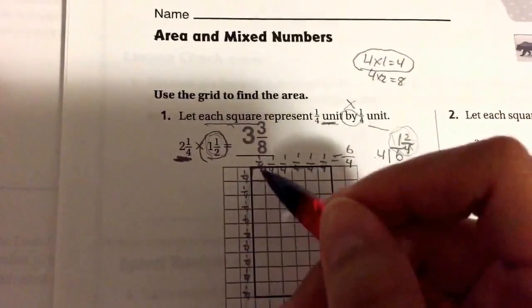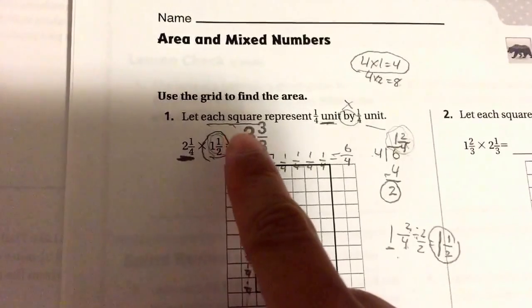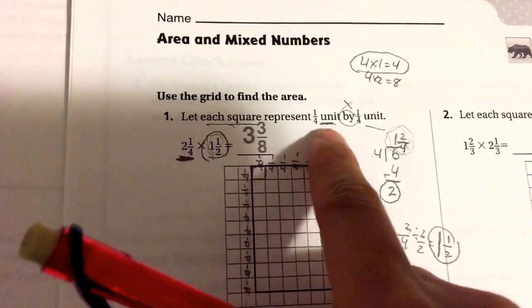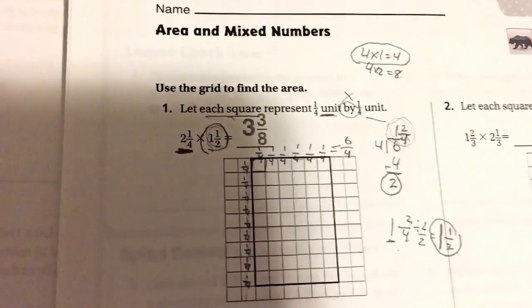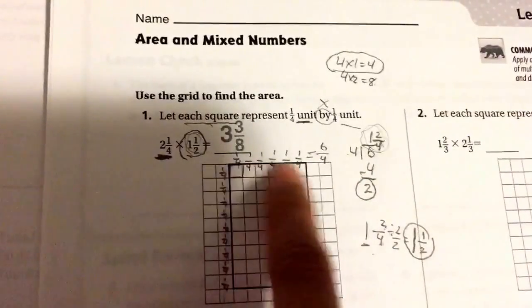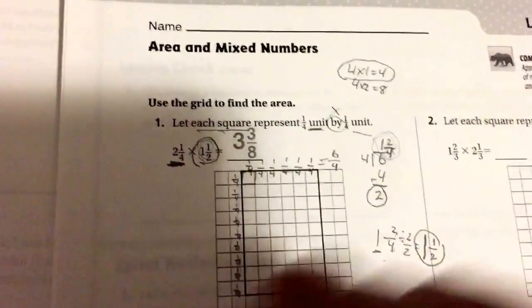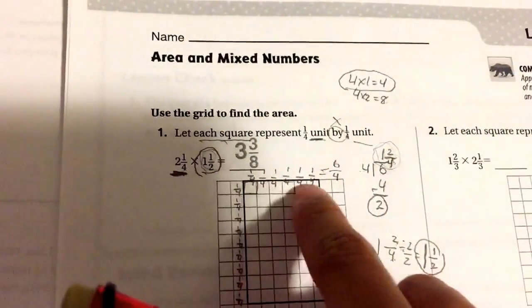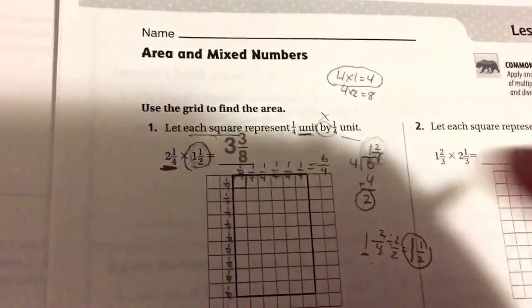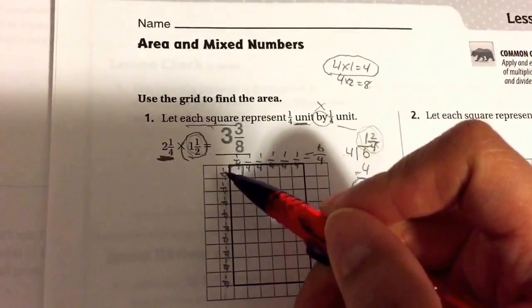Now why do we keep repeating this 1/4? Because it said right here, each square represents 1/4 unit by 1/4 unit. You'll see in number 2 how we won't be using the number 1/4 because the directions themselves will change. So do know that this number can change depending on the directions. Now let's add them up.